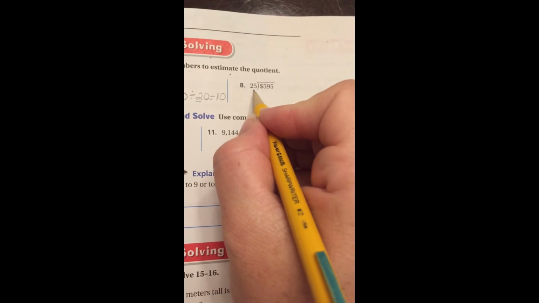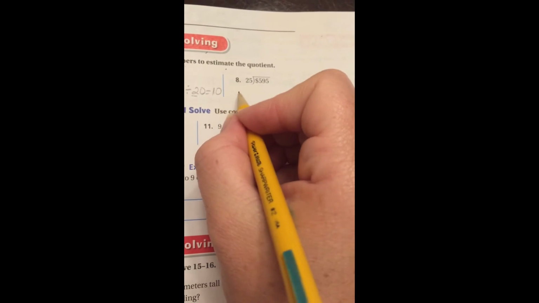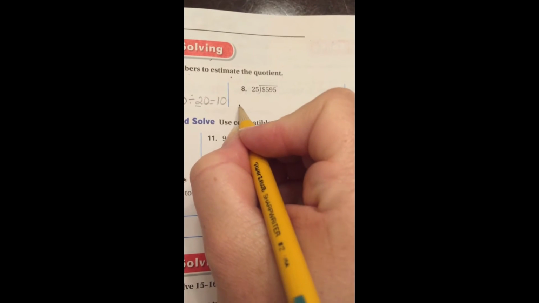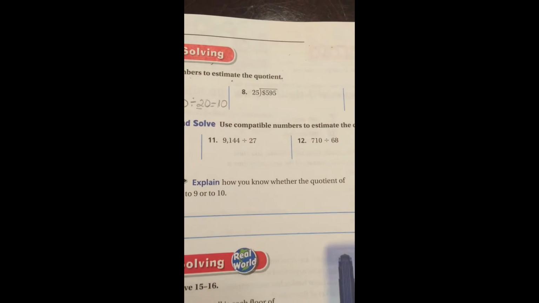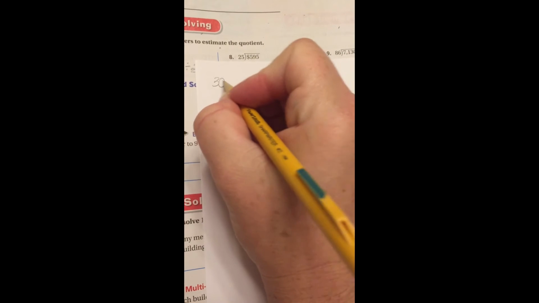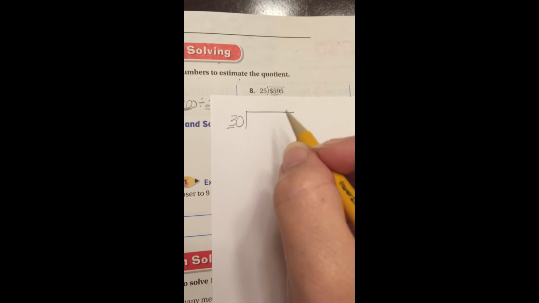So what can I make 25 to? I could go to 20 or I could go to 30. Either one is absolutely okay. Okay, so I'm going to do this on a piece of paper so you can kind of see. So if I were to change this to 30, what could I change this to? Looking at my 3, keeping in mind what my 3 is.